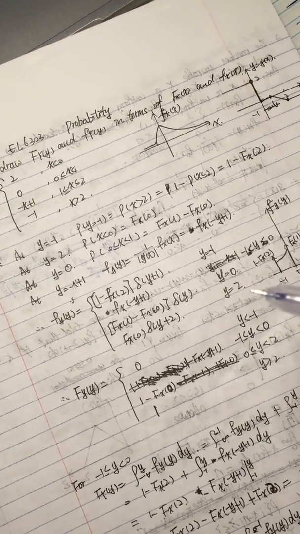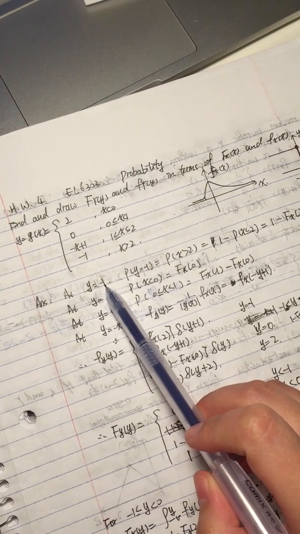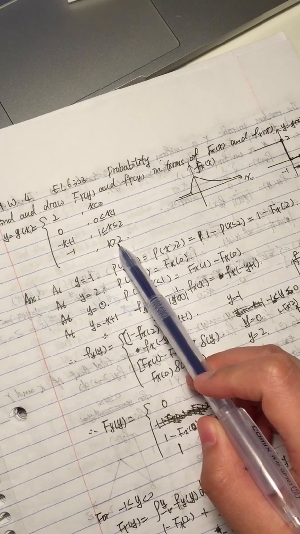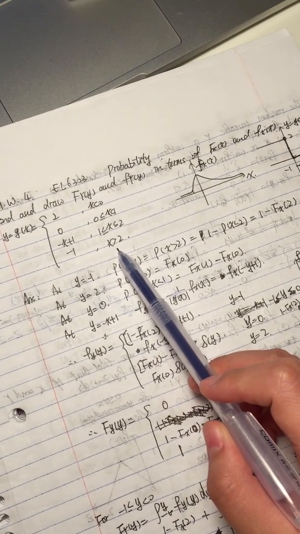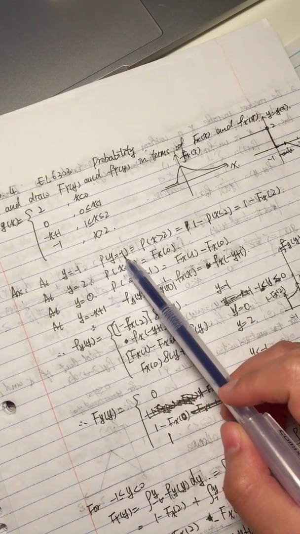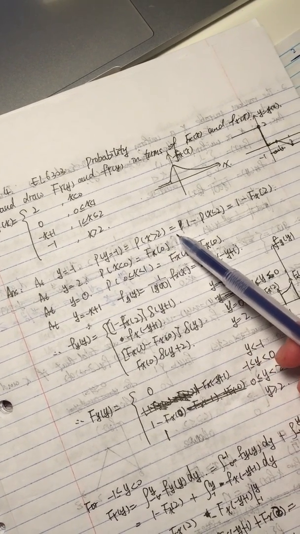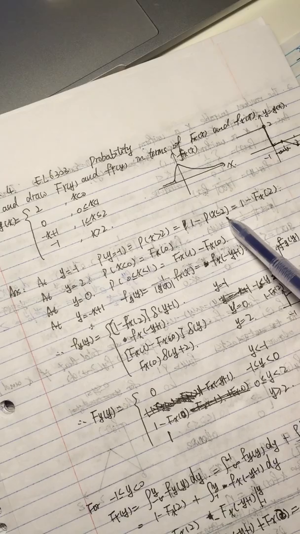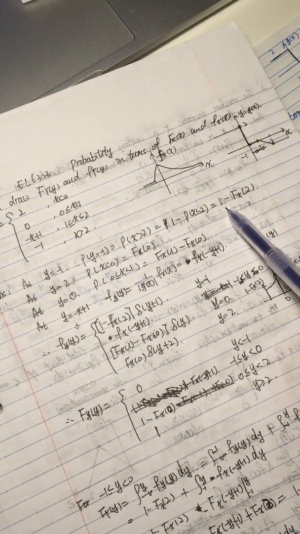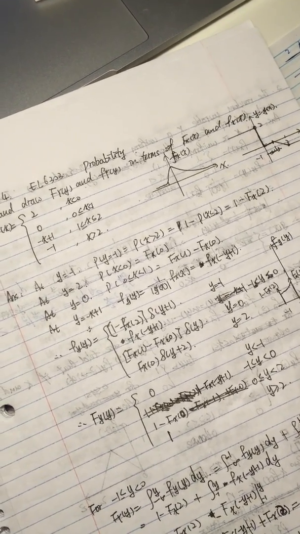let's solve the PDF of y first. At y equals -1, like here, we can know that if y equals -1, then x is greater than 2. So the probability y equals -1 equals the probability of x greater than 2, and it equals 1 minus the probability x smaller than 2. And it equals, again, 1 minus capital F of x at 2.